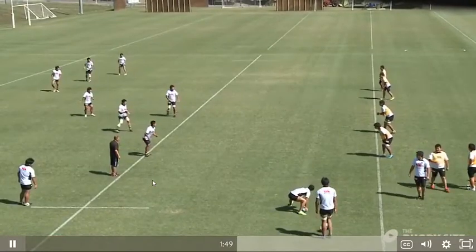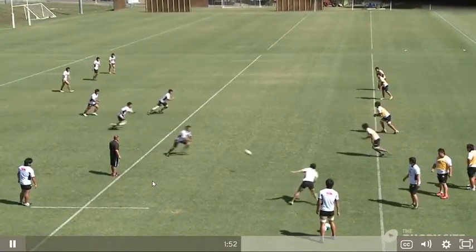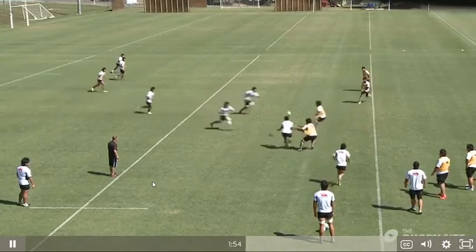Beautiful line there. Well done by the 10 and very good running lines for both the forwards there.